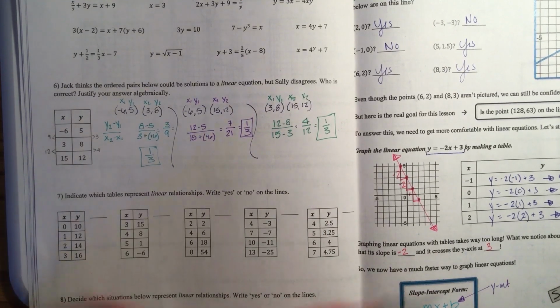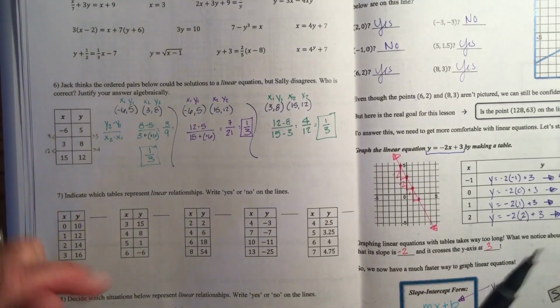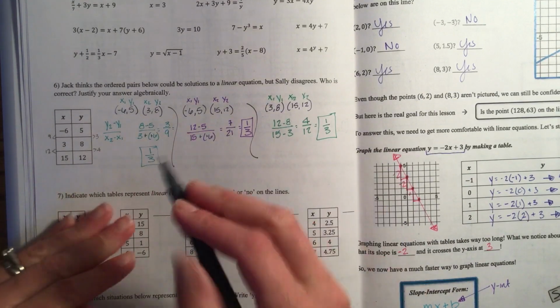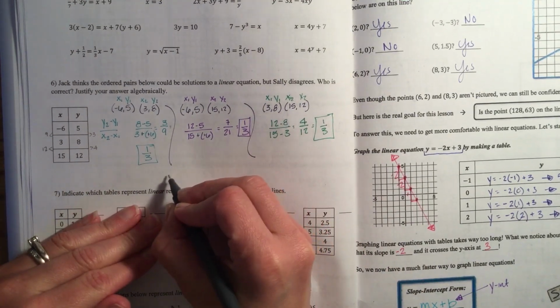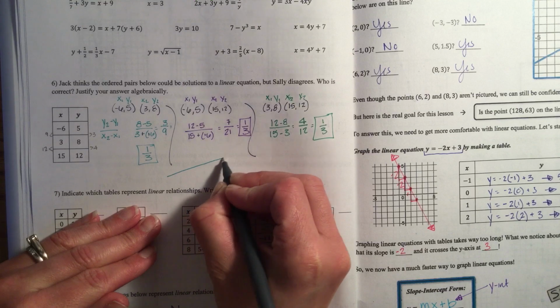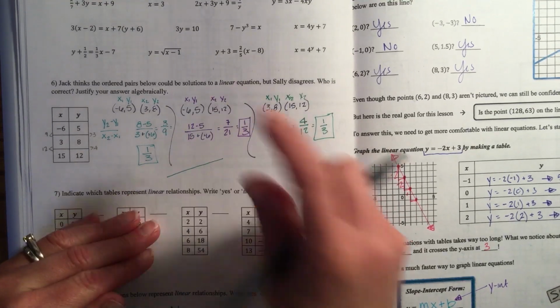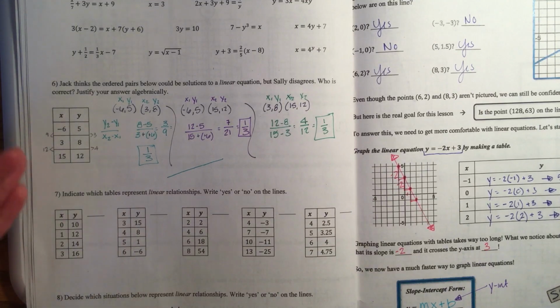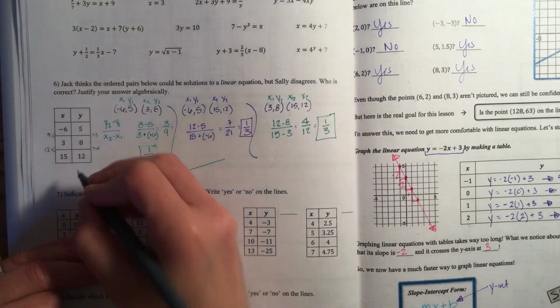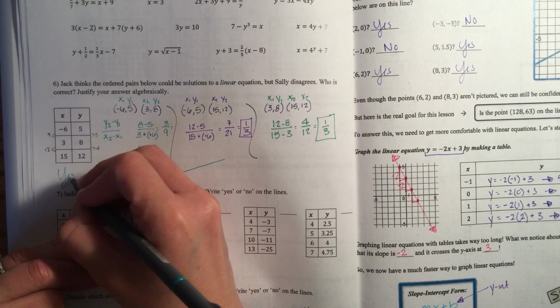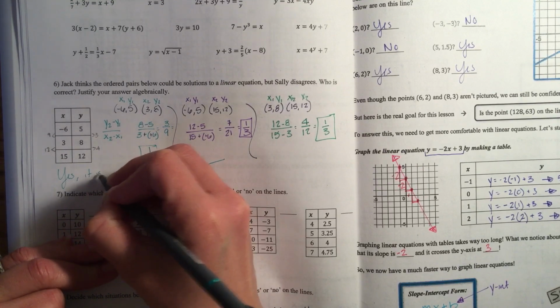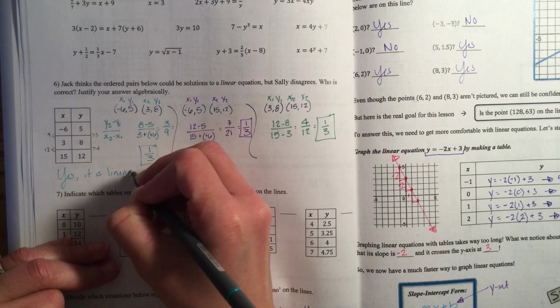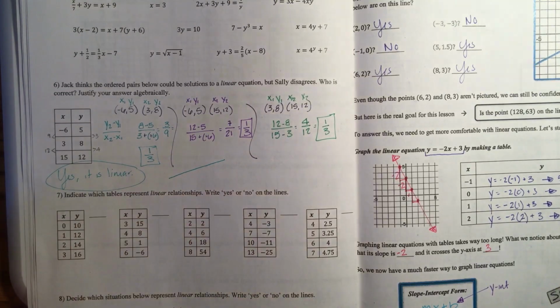So if the slope matches, that means it's constant. It's going up at the exact same rate. So it would be a nice, smooth, straight line. And that's exactly what we need to be linear. So is this a linear equation, a linear function? Yes, it is linear. Now I know that seems like a lot of work.